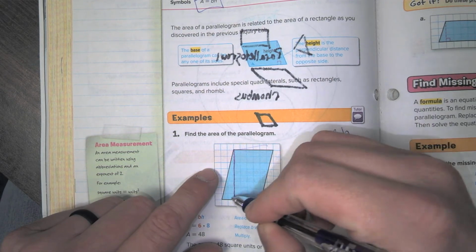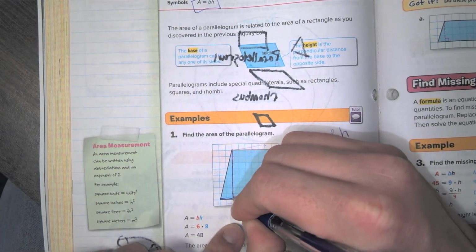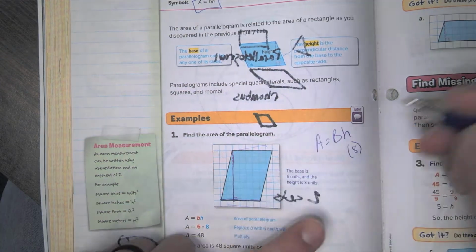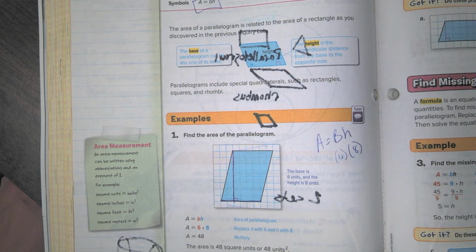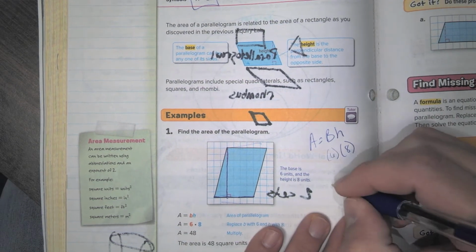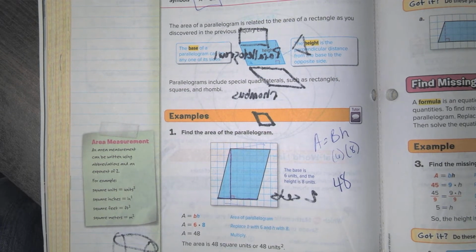It's top or bottom. Okay? So then I count it. 1, 2, 3, 4, 5, 6. Then it's just 6 times 8, which is what? 48. Now, since we're talking about area, you have to label these.